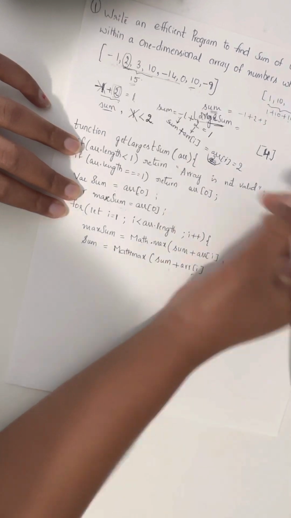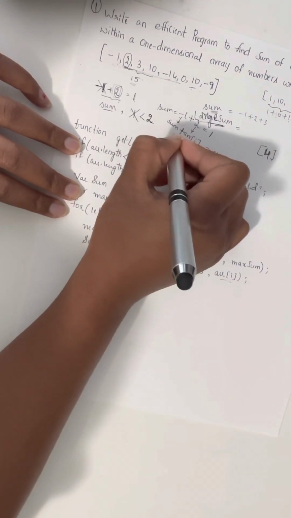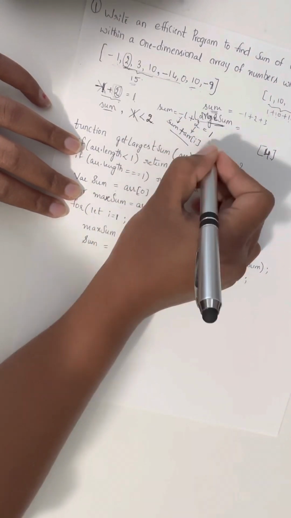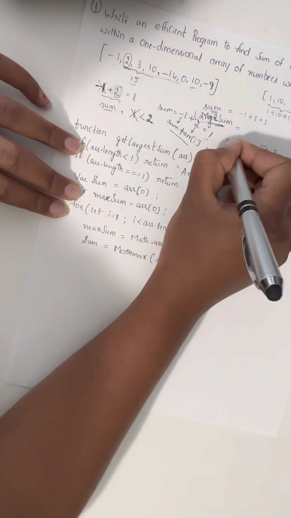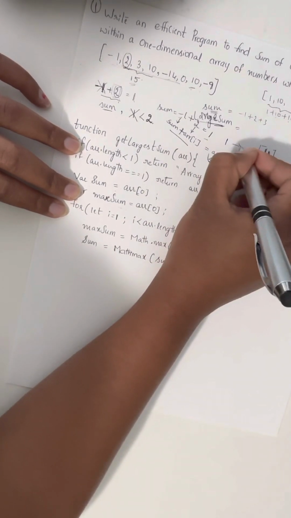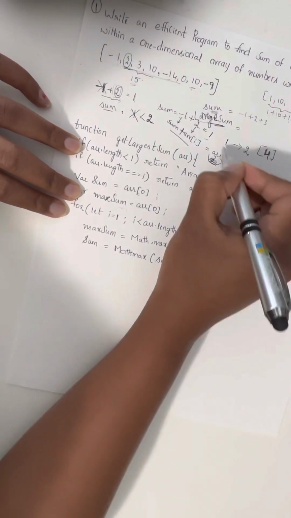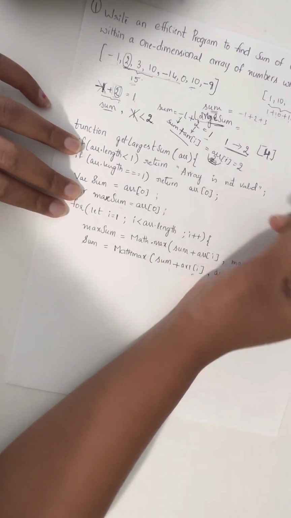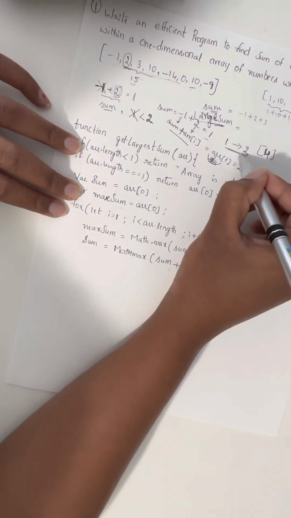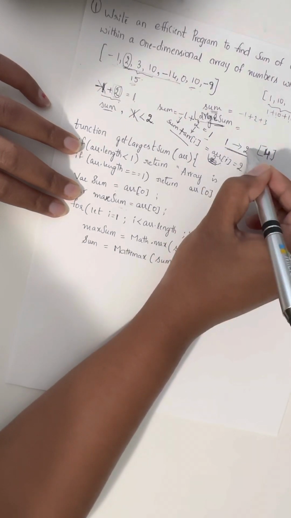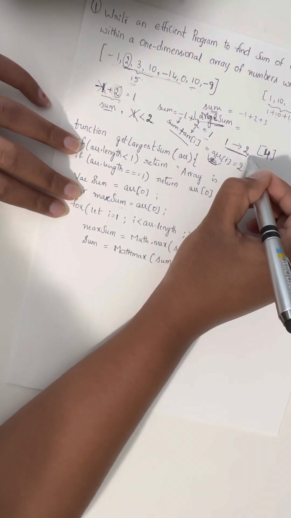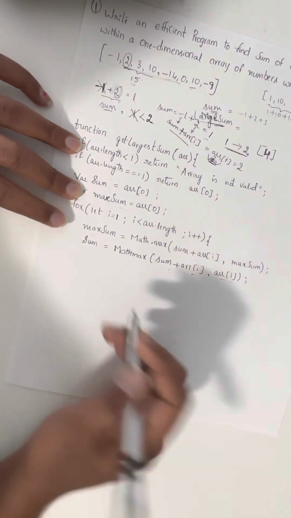If we add both of these, the sum is 1. We are comparing 1 with 2. Whichever is the greatest number here, we are assigning it to the sum. Here it is 2, so we are assigning 2 to the sum.